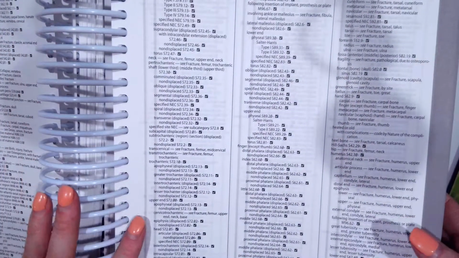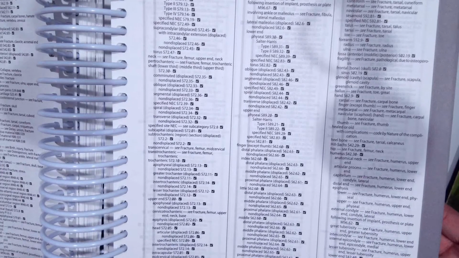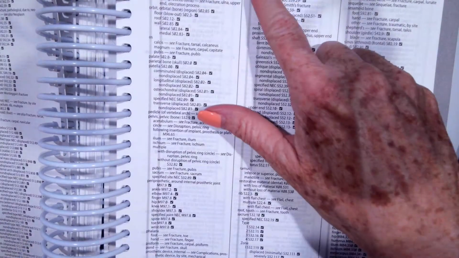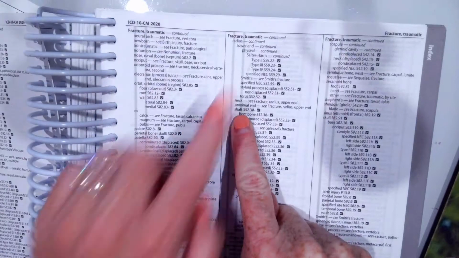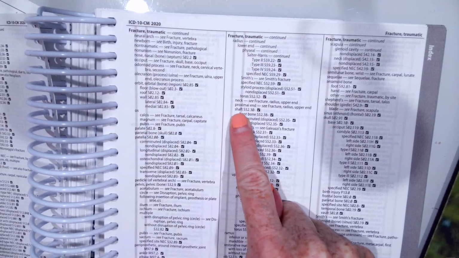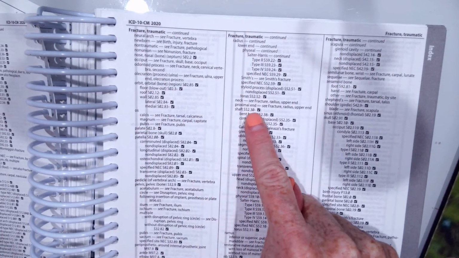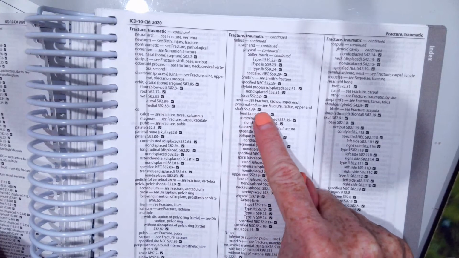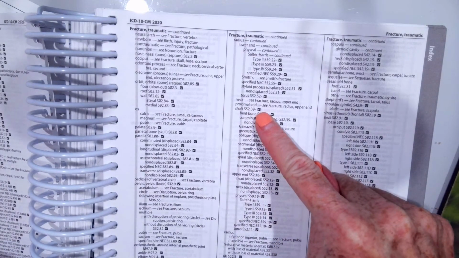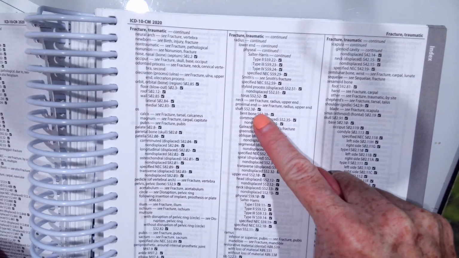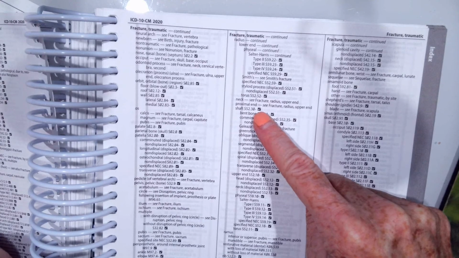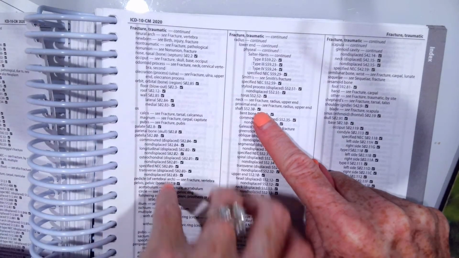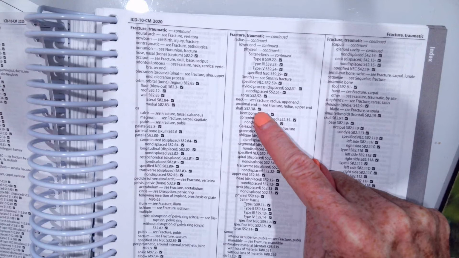So we're going to go to R. Radius, and we said it was the shaft. So under fracture, radius, shaft, we have S52.30. There's a dash and a check. And why I picked this code is because I wanted to point out a dash and a check tells you that there's an additional character required. So this is a perfect example of why you can never just code solely from the alphabetical index. You always need to verify in our tabular.